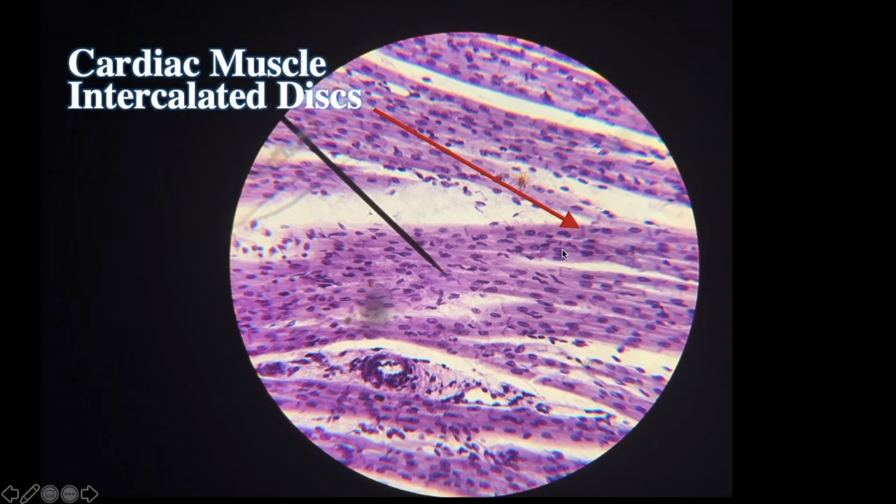So they are striated, but don't let that throw you off. This is cardiac muscle, where you have branched fibers and the intercalated discs running perpendicular. These ones here are not the striations. These are the intercalated discs.